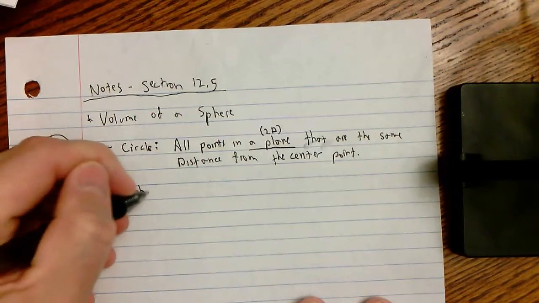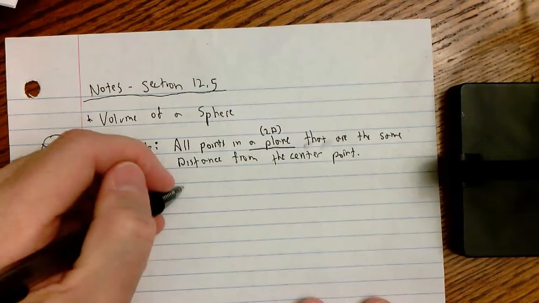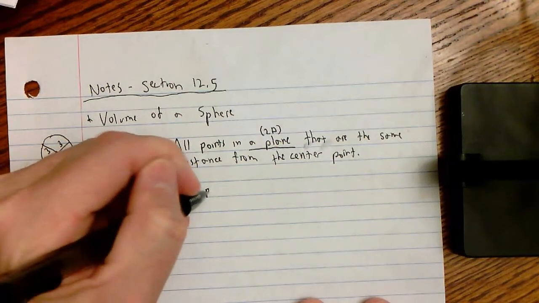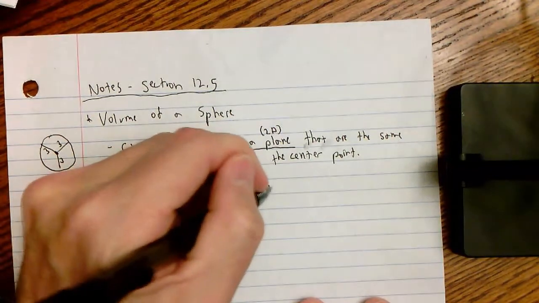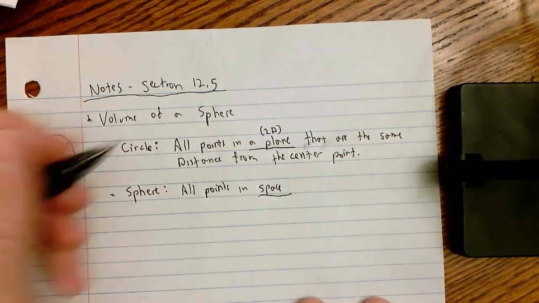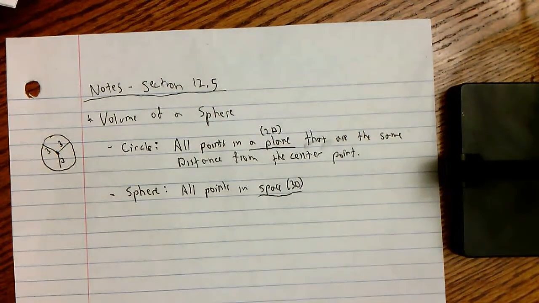A sphere is very similar. This time is all points in space. So space is three-dimensional.